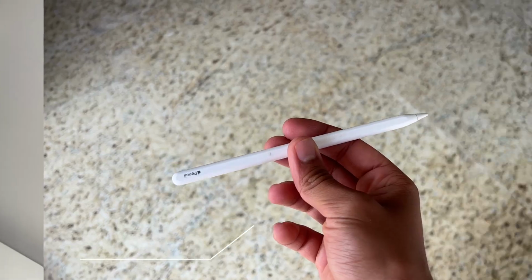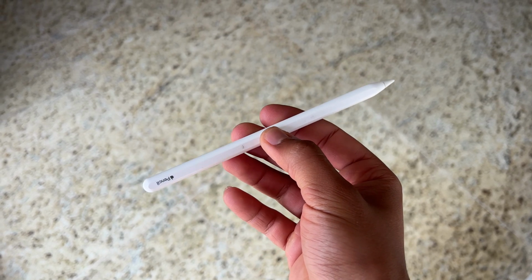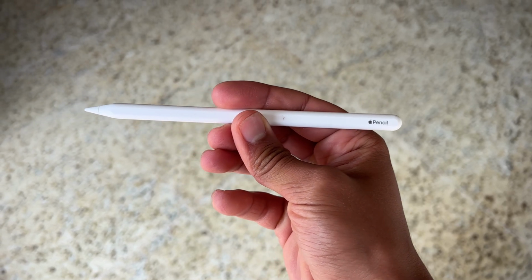If you don't really mind it, use it for university, take some notes in your classroom. The Apple Pencil is amazing for that. I use it every single day when I'm studying. But of course, like I was telling you, the Apple Pencil is for some people, not for everyone. So it's very important that you decide which is more important to you, the Apple Pencil or the macOS system.